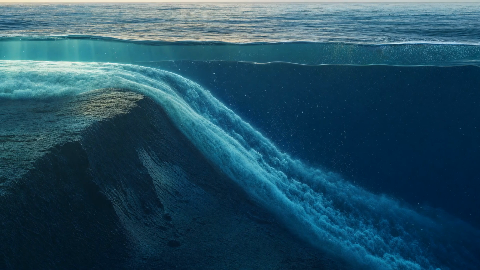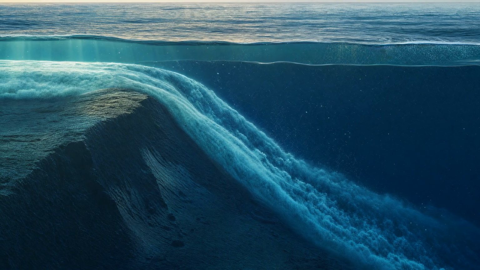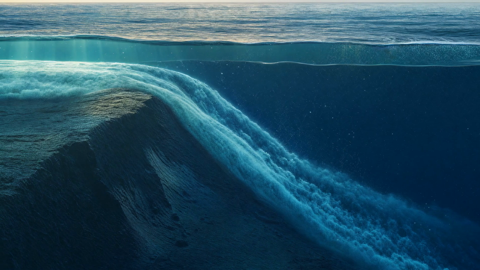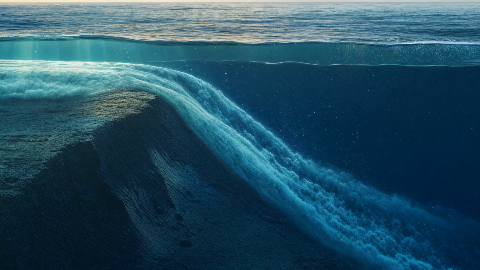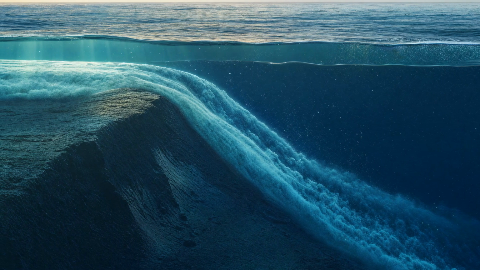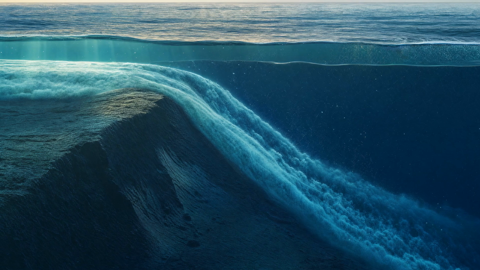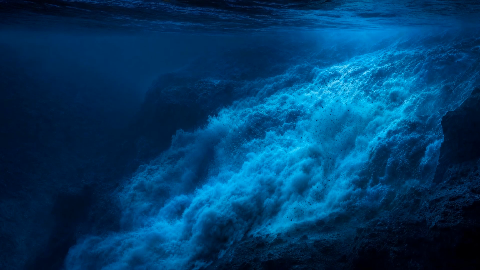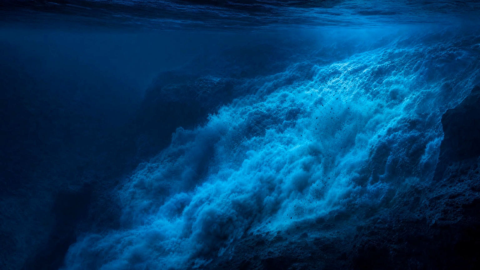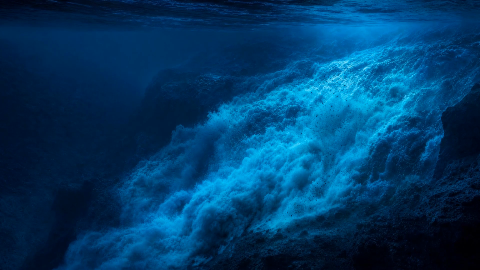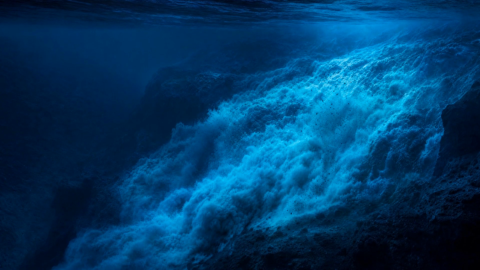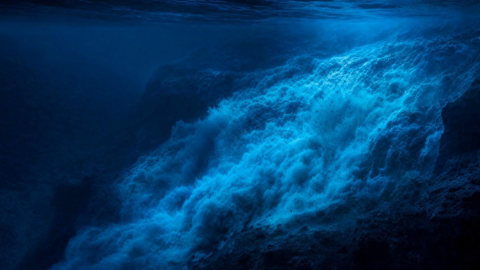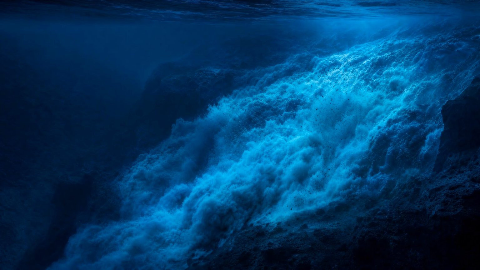Now add the shape of the seafloor. After crossing the ridge, the cold water begins moving down the slope, accelerating toward a basin thousands of meters deeper. This is not a perfect vertical curtain like Niagara Falls. It is closer to an immense liquid avalanche, continuously moving beneath another layer of ocean water.